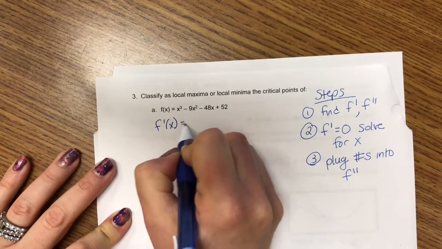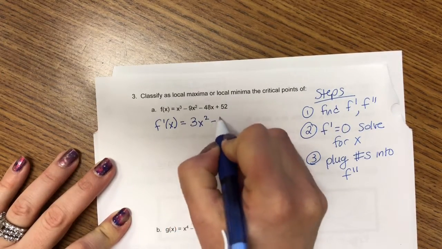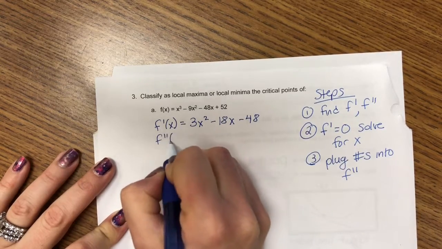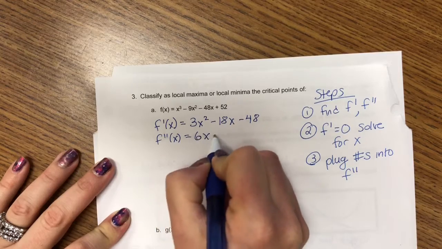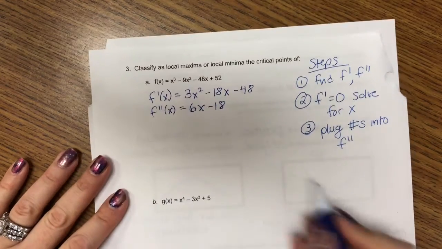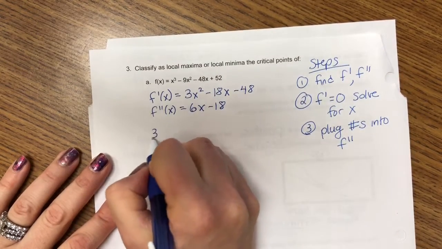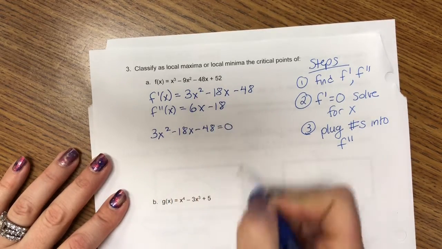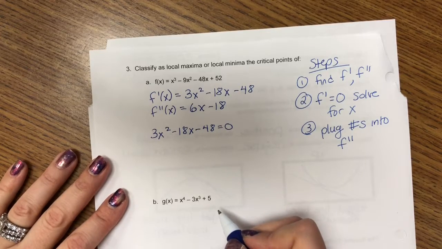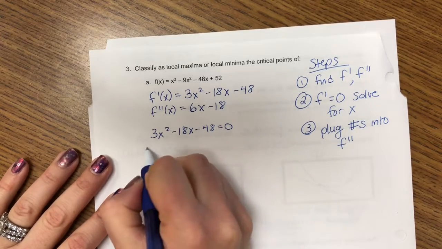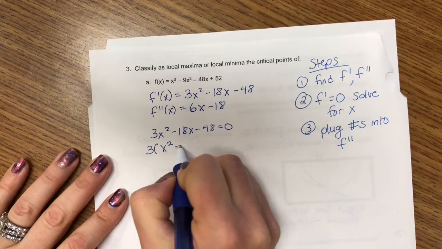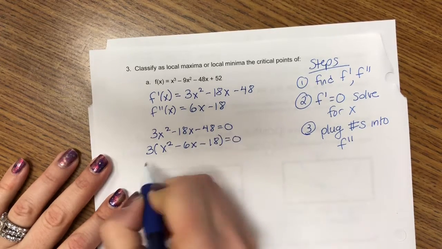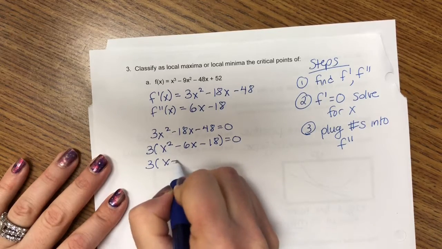Okay, so for A, I'm going to find the first derivative and the second derivative. I'm going to set the first derivative equal to 0 and factor. All of these can divide by 3. Factor the quadratic.